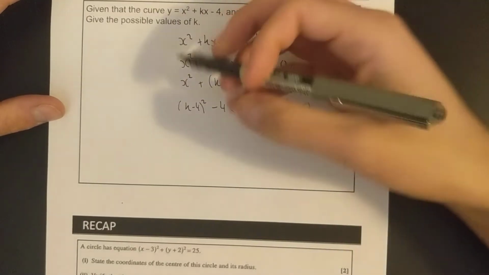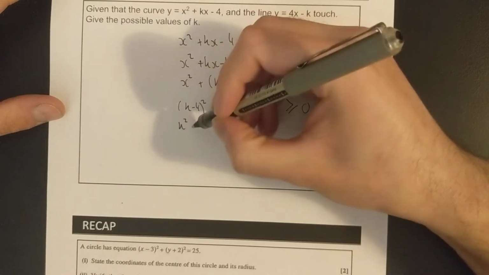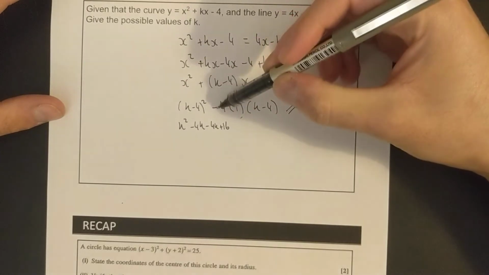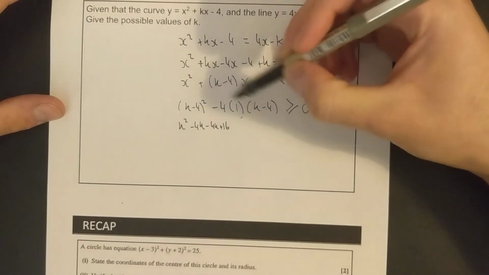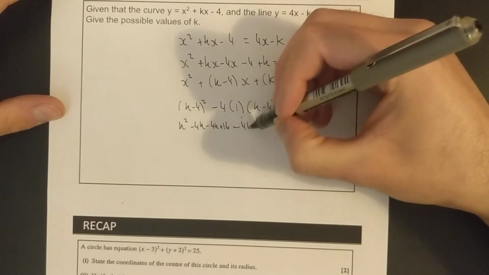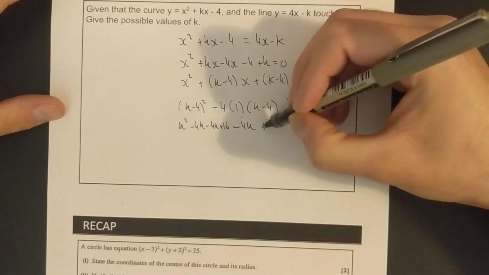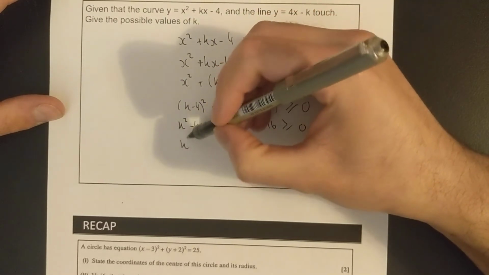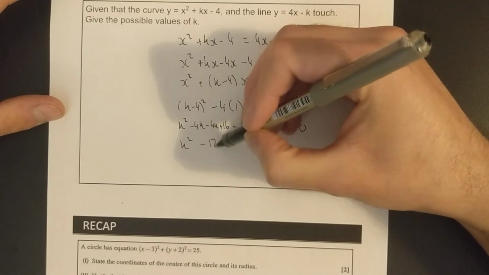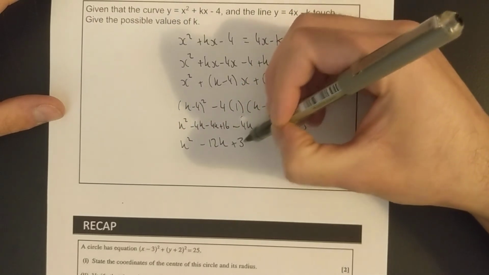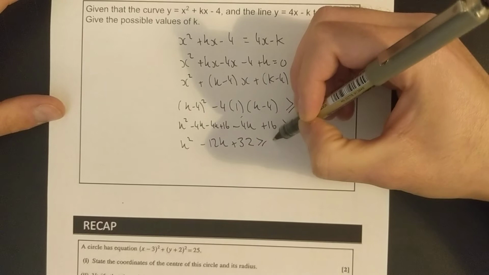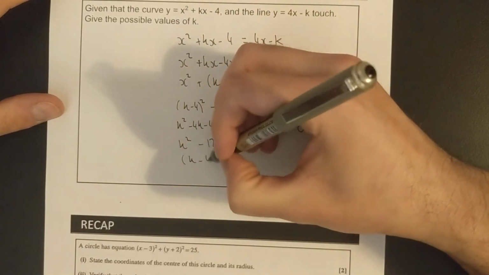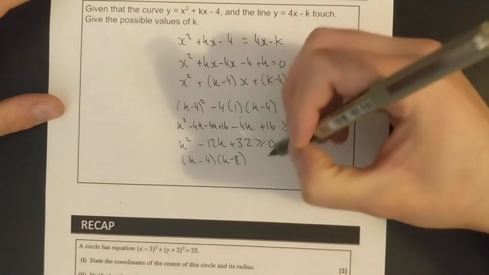So here, multiplying this out, I'm going to have k squared minus 4k minus 4k add 16. Negative 4 times 1 is negative 4. So this is negative 4 times k, and negative 4 times negative 4. So let's simplify this out. I'm going to have k squared minus 12k plus 32. I probably should have prepared this beforehand. That's going to be negative 4 and negative 8.